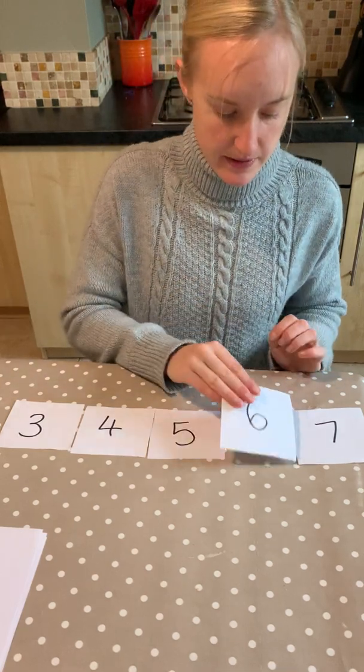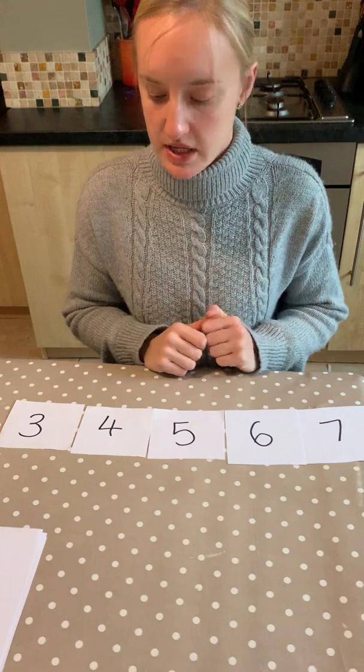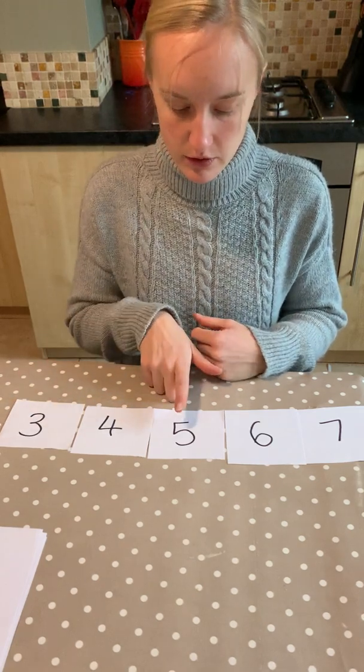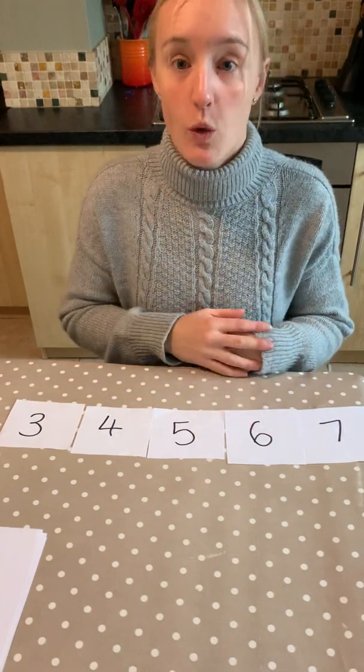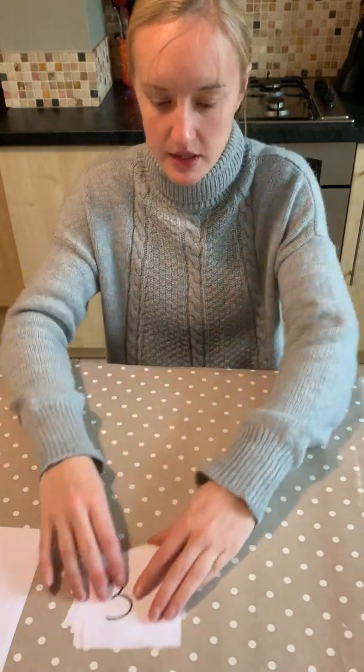Well done if you said the number 6. So this is what your sequence should be: 3, 4, 5, 6 and 7. Well done if you got that correct. So today, like I said, we're going to be doing some addition.